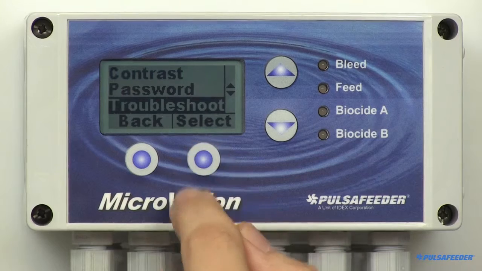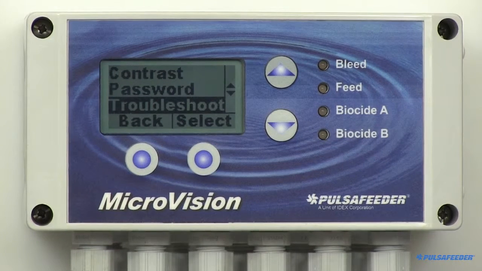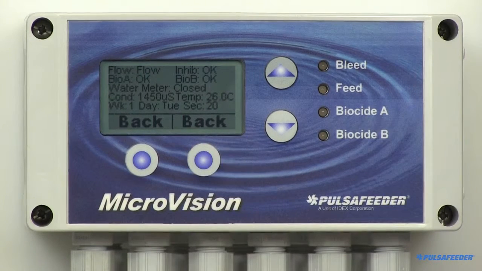A tool for checking the operation of the MicroVision in real time is the Troubleshoot screen. Find it by scrolling down and selecting it. Displayed is the flow switch status, the 4 drum level switch statuses, the water meter status, the probe's conductivity and temperature reading. It also shows the revolving week number and the day of the week used in biocide programming. We'll cover that later. And lastly, the clock seconds. While the screen is displaying information, the controller is still functioning normally, and the relays could energize without warning.